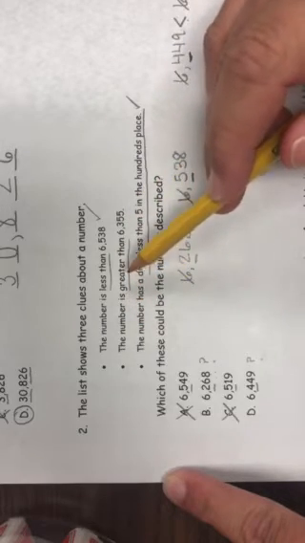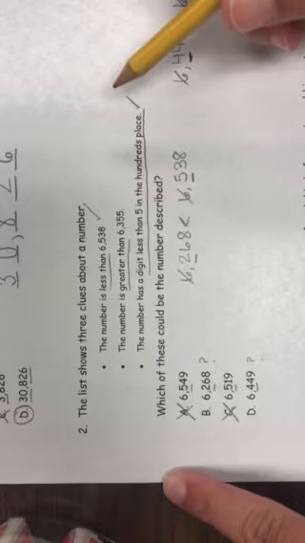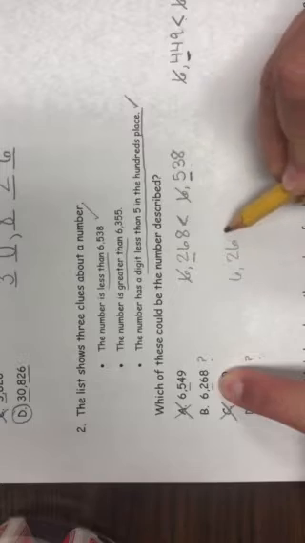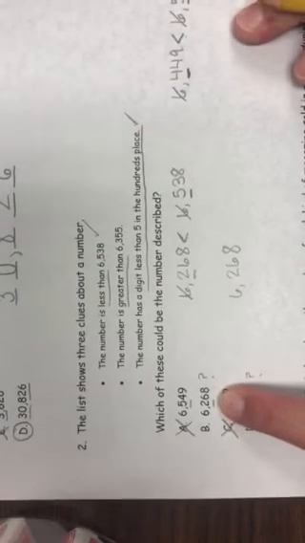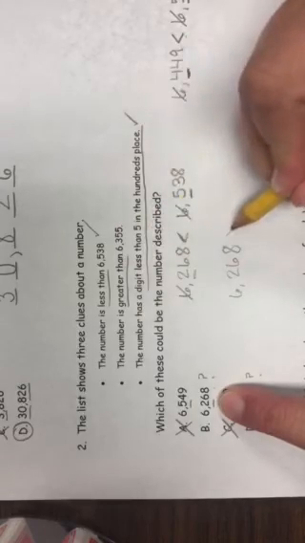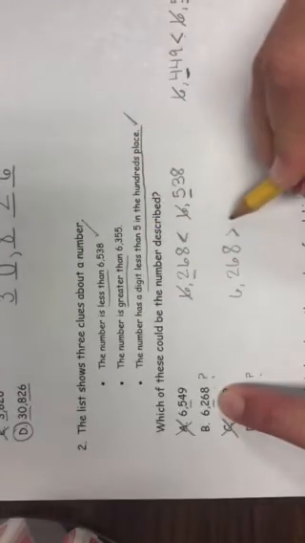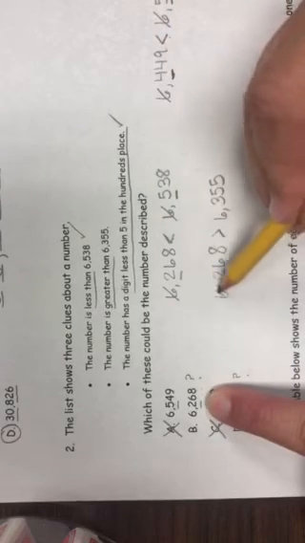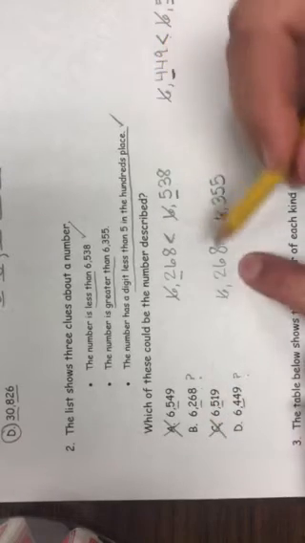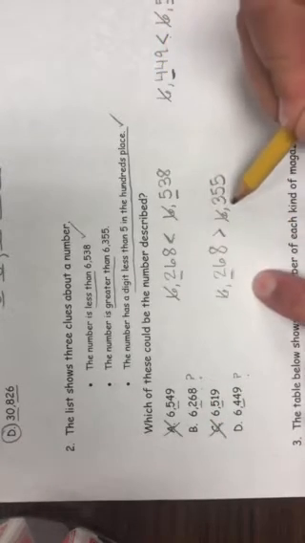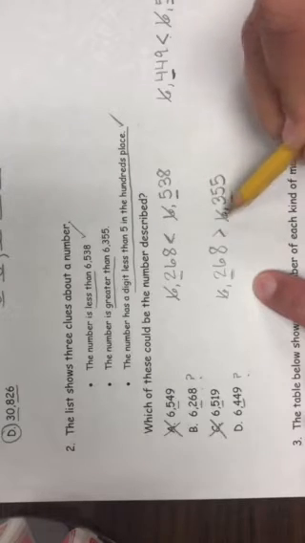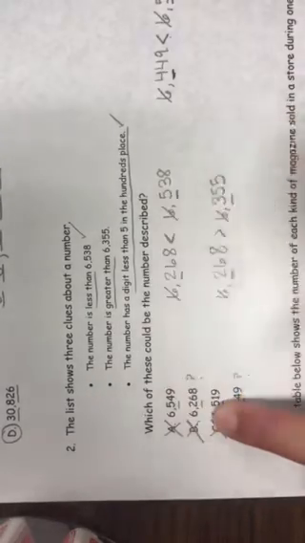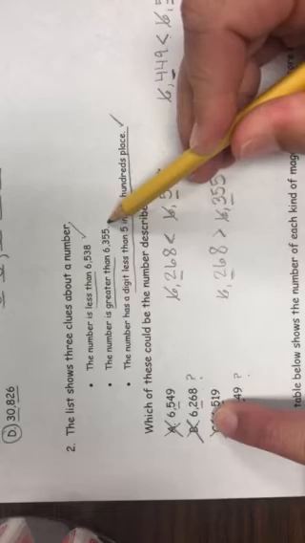The number is greater than 6,355. So do the same thing. So take this number, 6,268. It's all about keeping your work organized. Is greater than, so that symbol looks like this, 6,355. So again, we're not comparing the thousands because they're the same. Let's look at the hundreds. Is 200 greater than 300? No, it's not. So B cannot be the answer because it doesn't follow this clue right here.